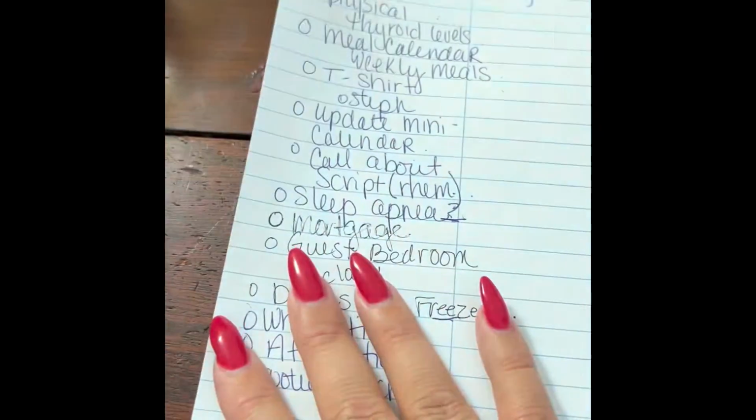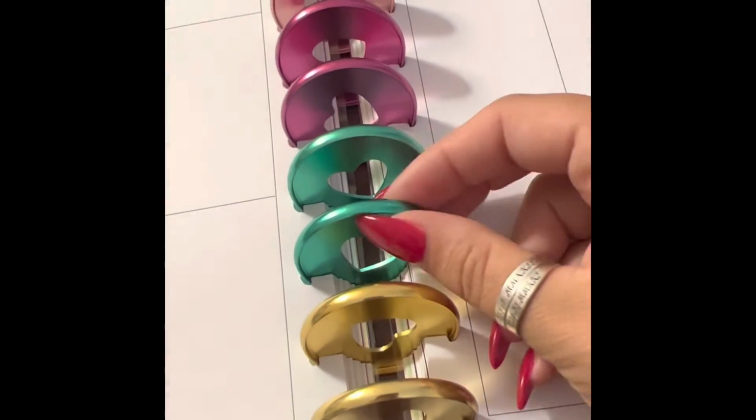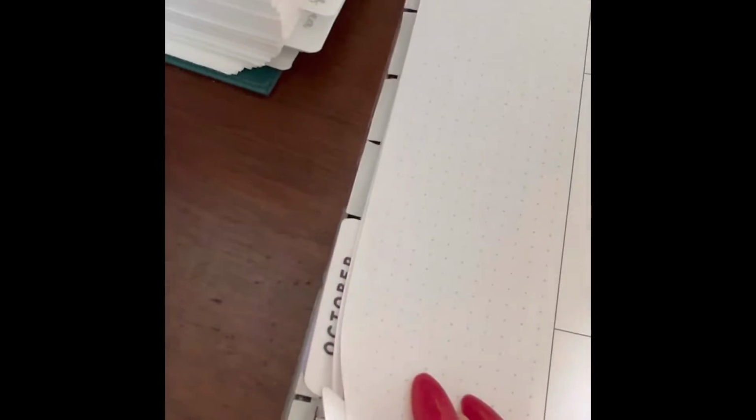Okay, so I have my planner. This is a Happy Planner, okay? I love this planner because you can add pages into it. This is an expander because I keep everything I need in here. I have the next till the end of the year in here. I have stuff for my business. I have stuff for my ministry in here. I have my budget planner in the front, which I have to update today.